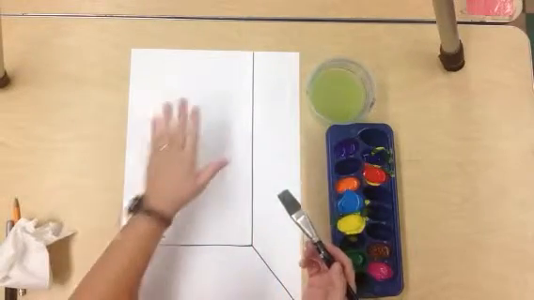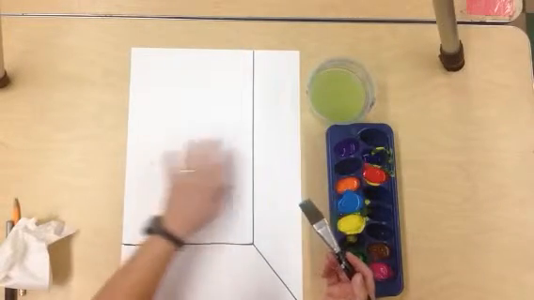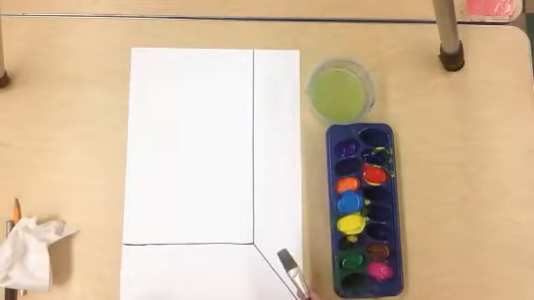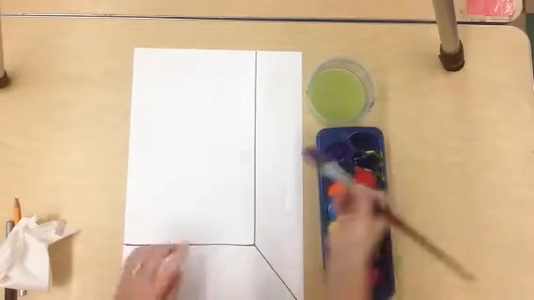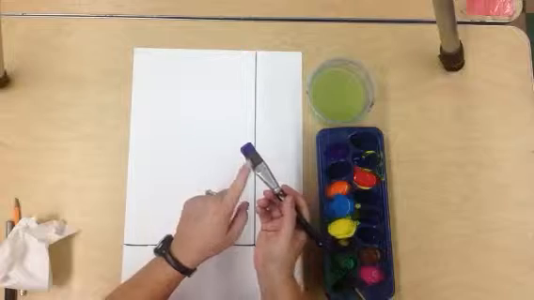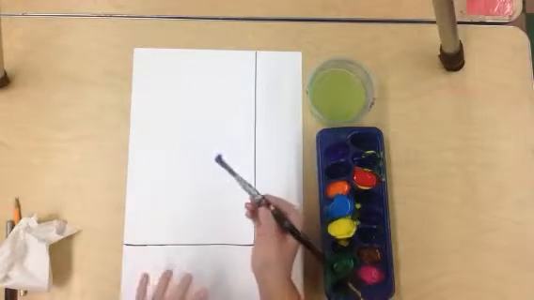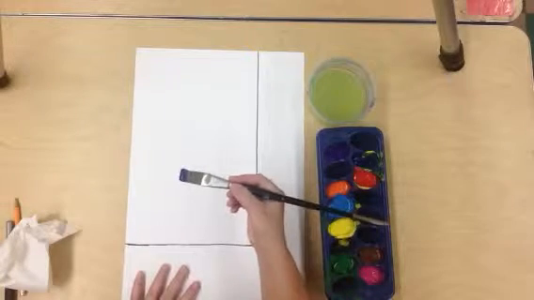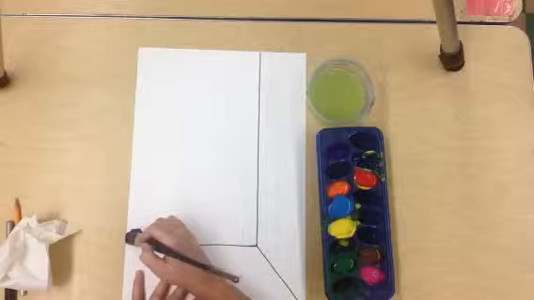Now, let me tell you, each one of these sections are going to be a different color. So you can decide what colors that you would like to use. I'm going to start, I think, with purple. When I dip my paintbrush into the paint, we don't want to get any paint on this metal part. You want to just keep it down there at the end. You want to hold your paintbrush just like a pencil. And what I do is I go around the edges.